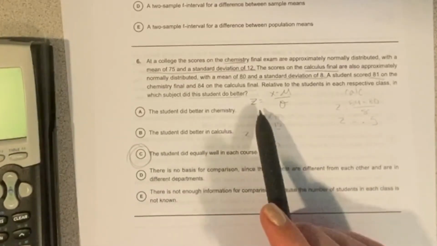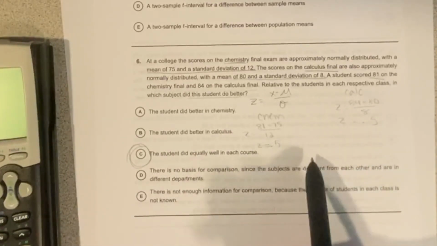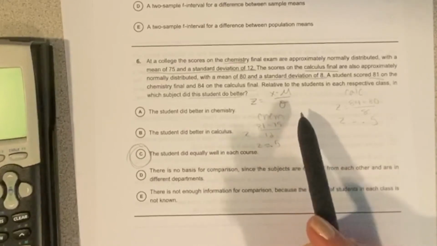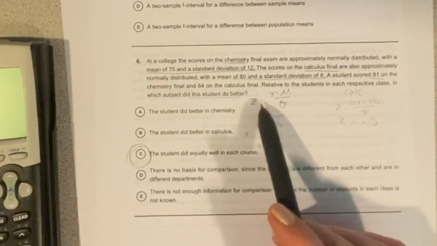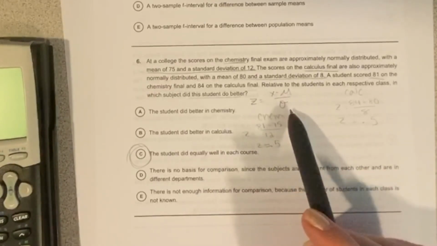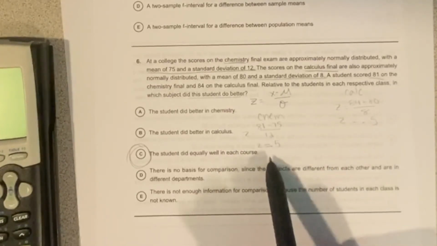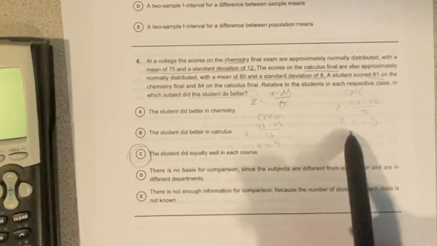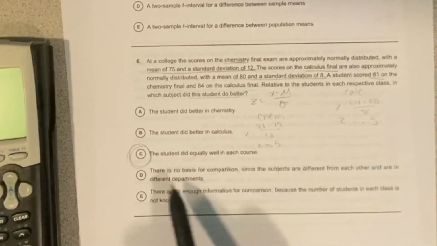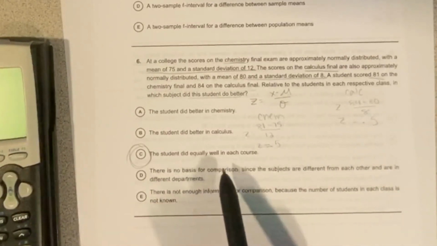So here you have to find the z-scores and compare them. So the z-score formula can be found in the reference chart, which is z equals x minus mu over the standard deviation. So when you calculate it for each subject, the z-score comes out to be 0.5, which is the same for both, which leads us to answer choice C, that the student did equally well in each course.